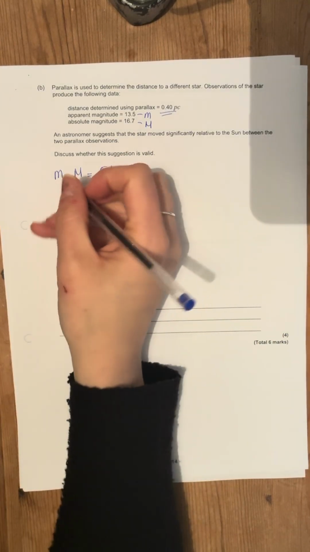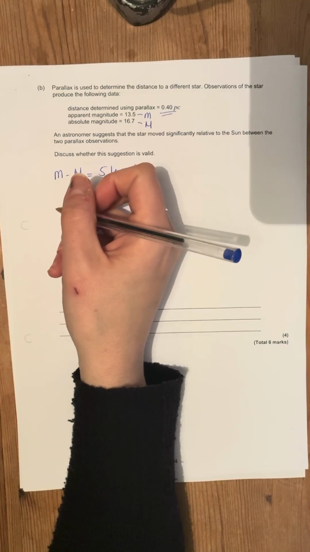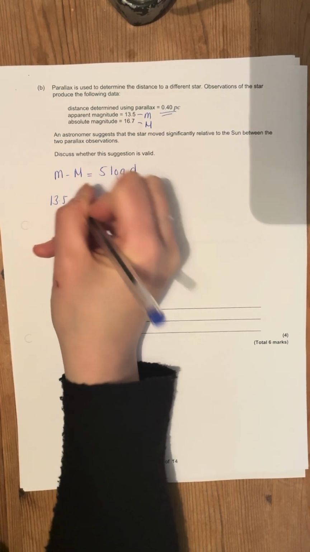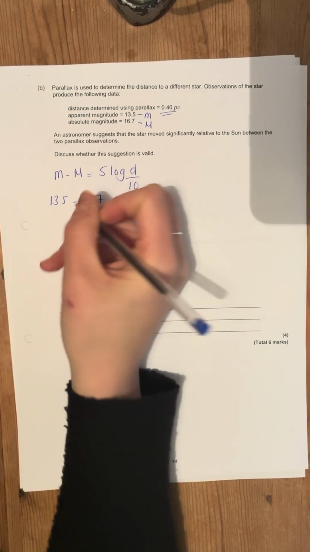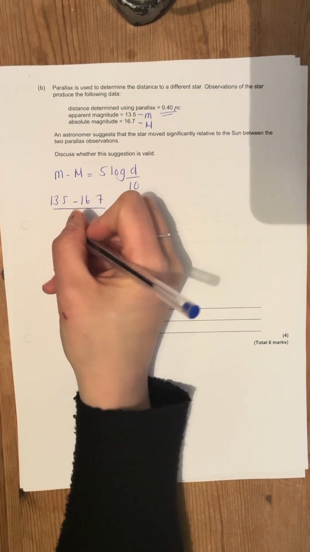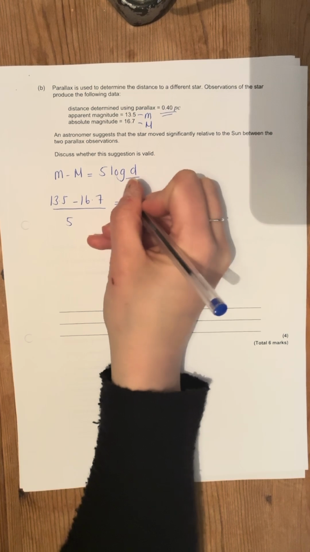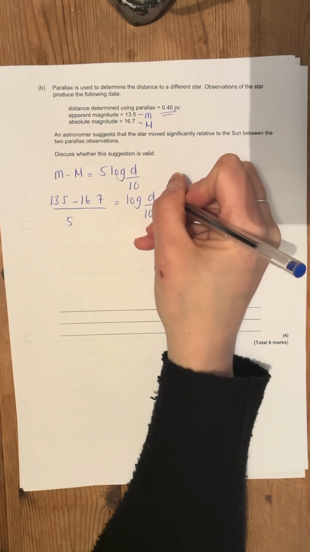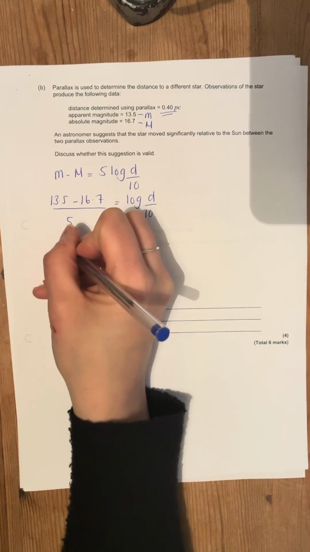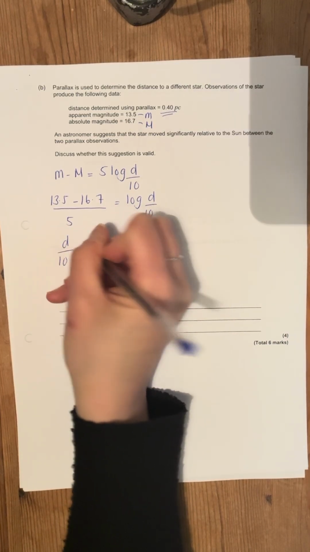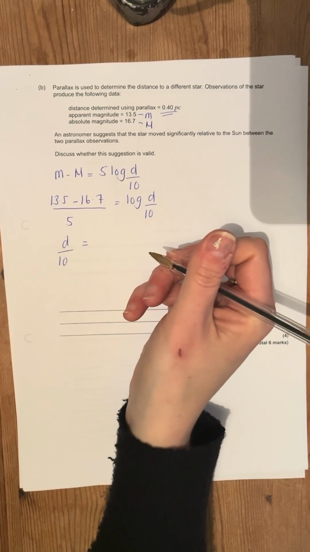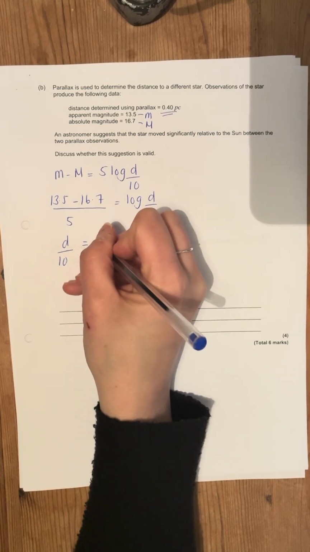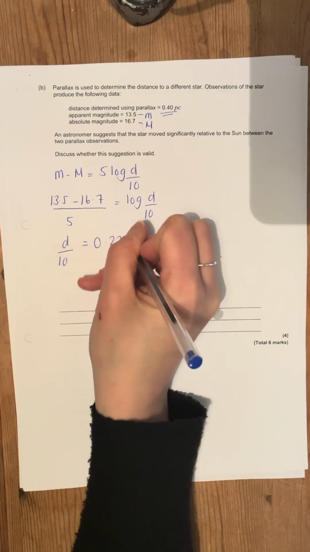So then I'm going to write that little m minus big M, 13.5 minus 16.7, it should be a negative number there, divided by 5 equals log d over 10. And that means that d over 10 is going to equal 0.229.